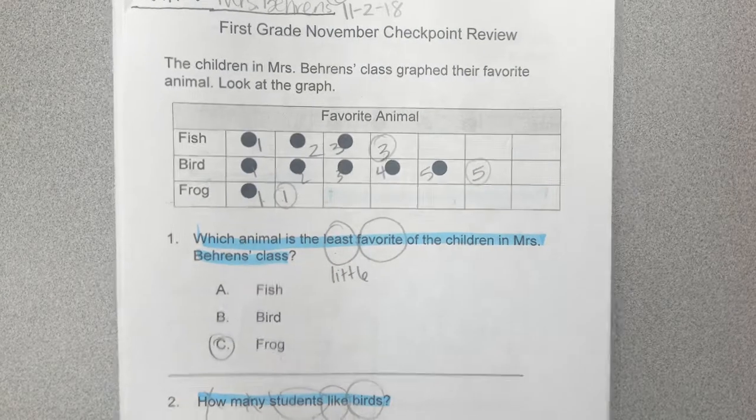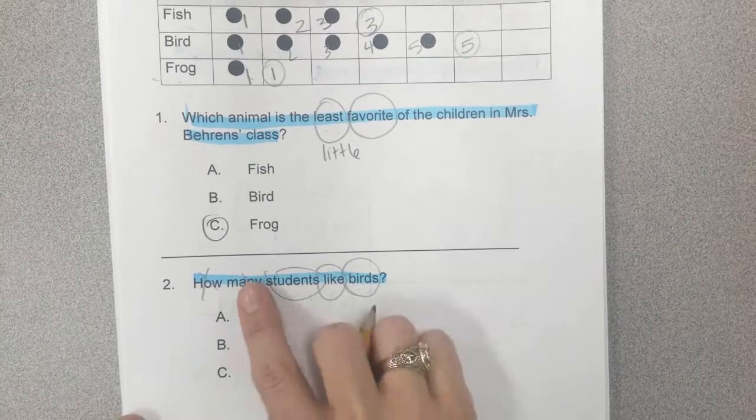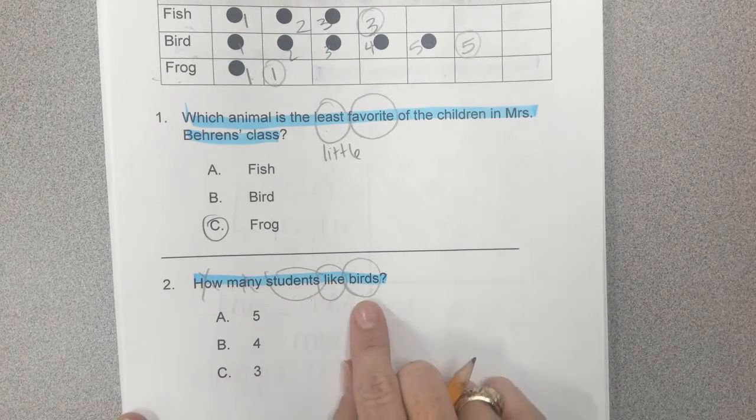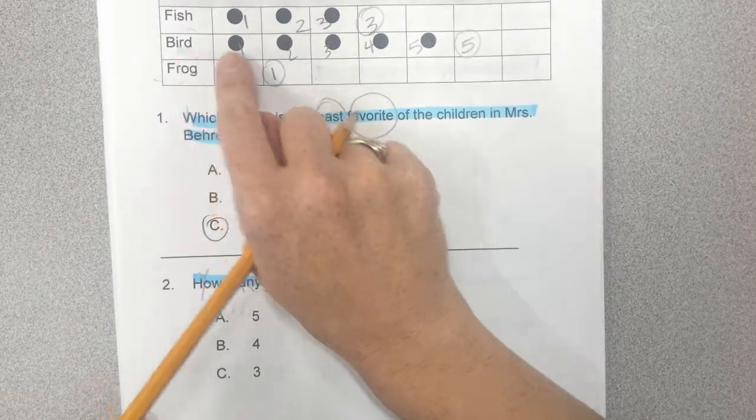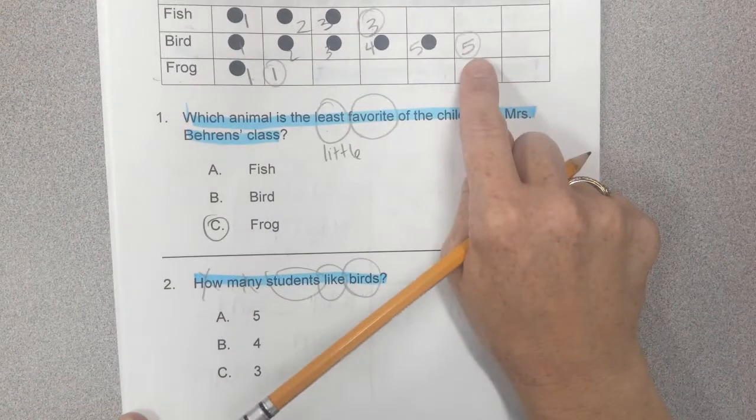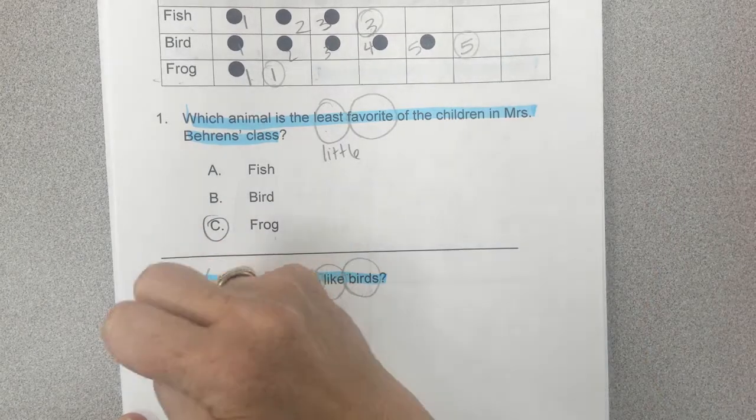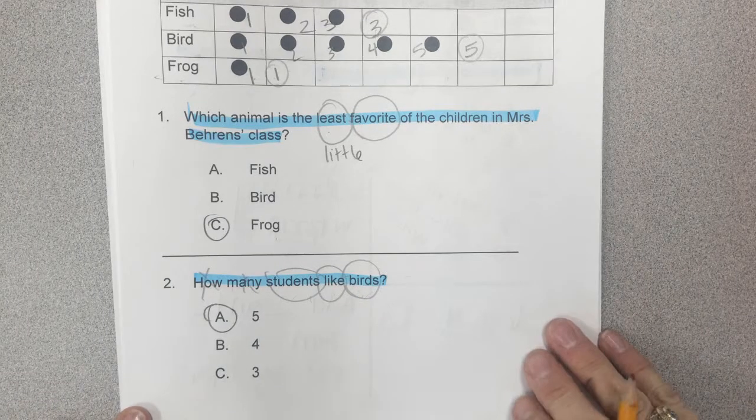So we circle frog. Down at the bottom it says, how many students like birds? So we're going to go over here to birds, and we're going to go across, and we have 5 birds. We're going to circle A, 5.